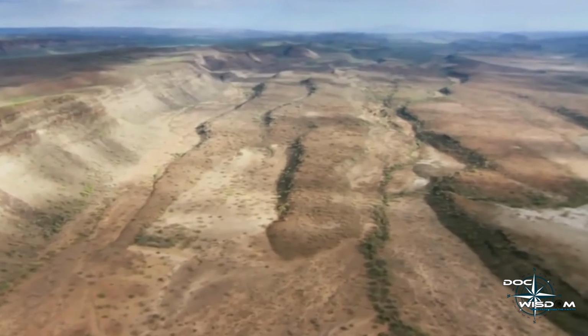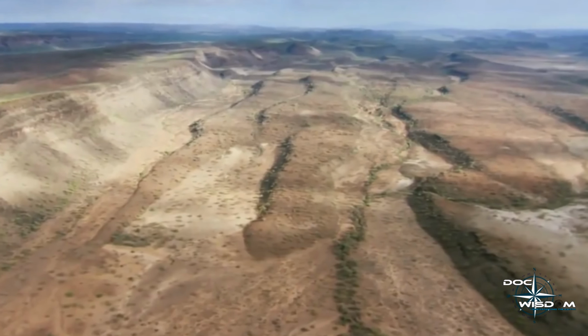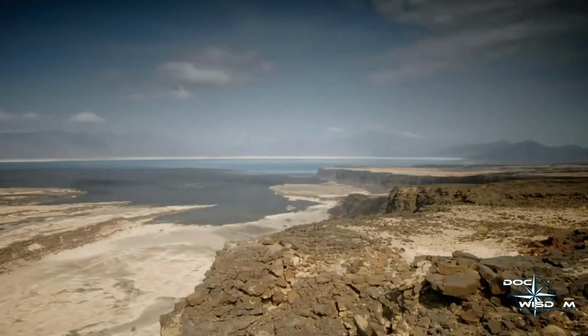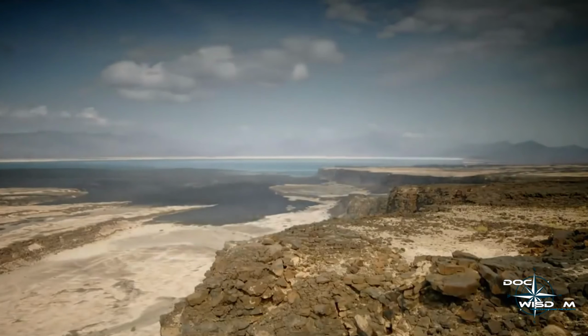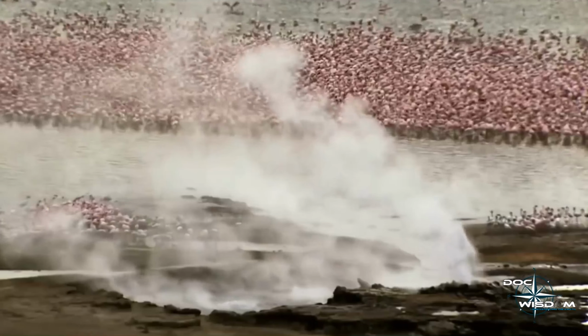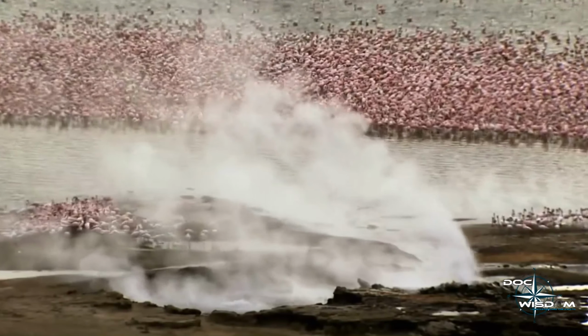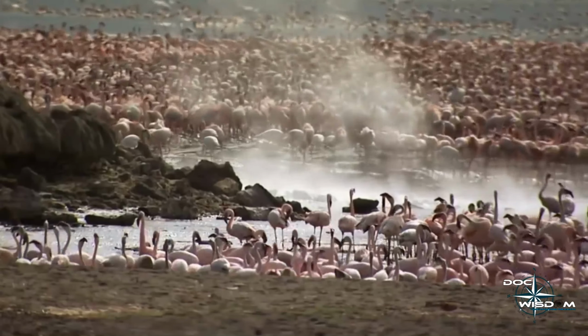The occidental branch is in Uganda, Democratic Republic of Congo, Rwanda, Burundi, Zambia, Tanzania, Malawi and Mozambique. Here we can find many lakes like Malawi and Tanganyika. A bit less famous is Lake Natron in Tanzania. We'll talk about it later.